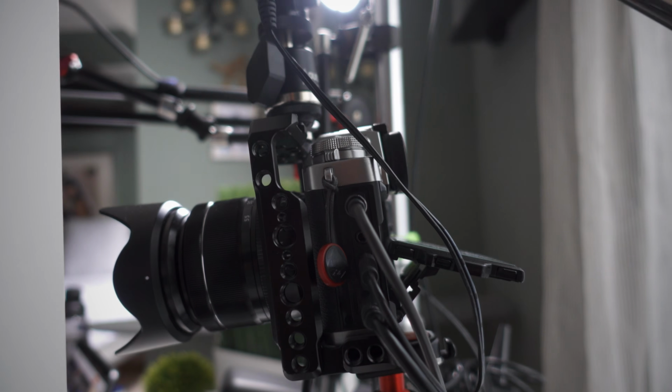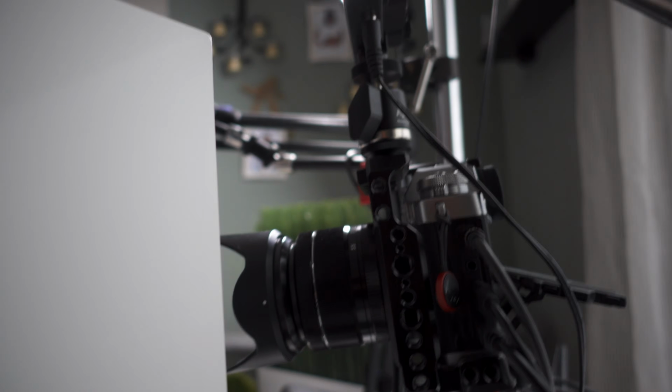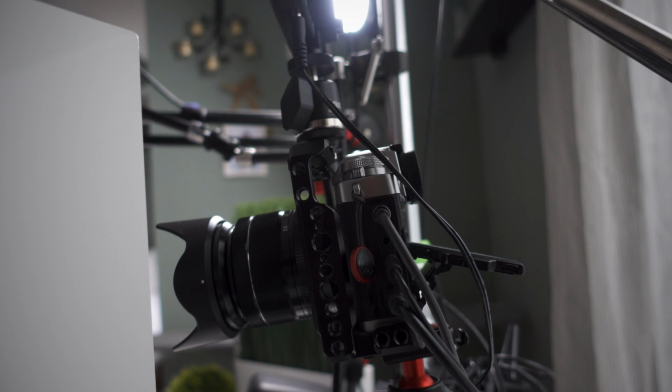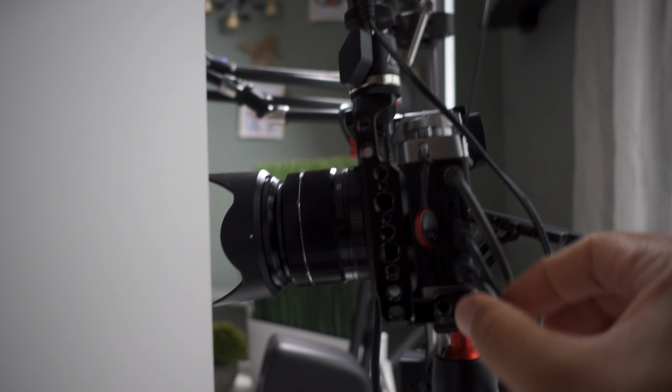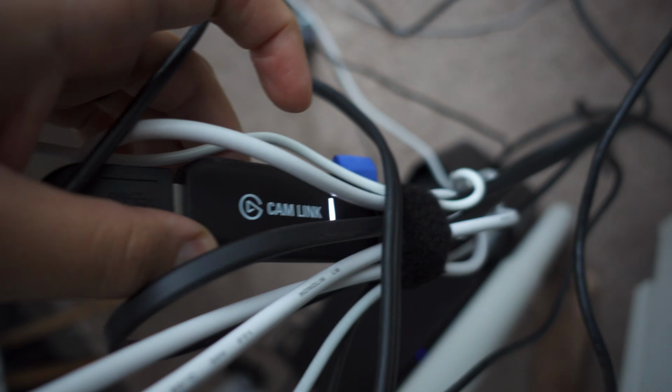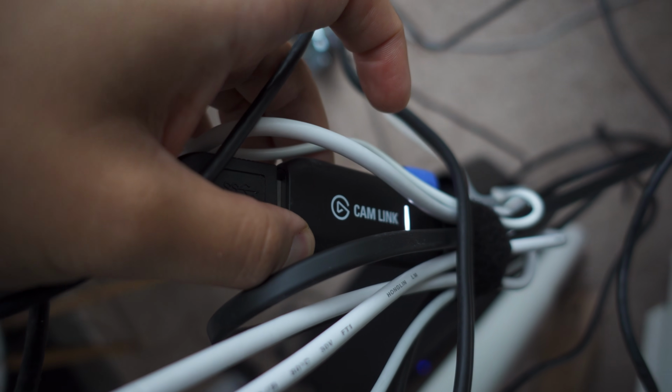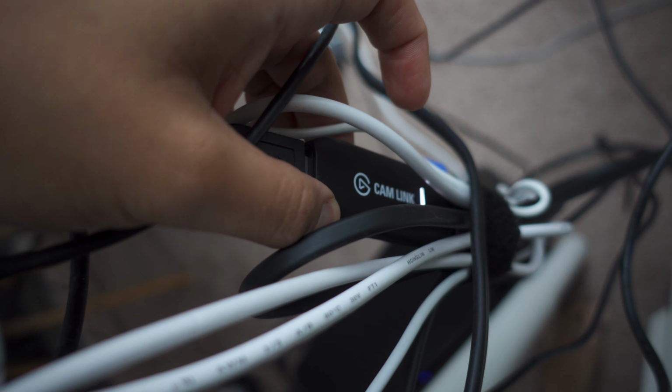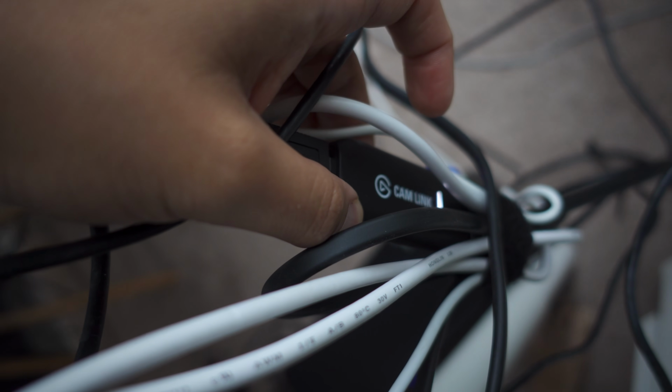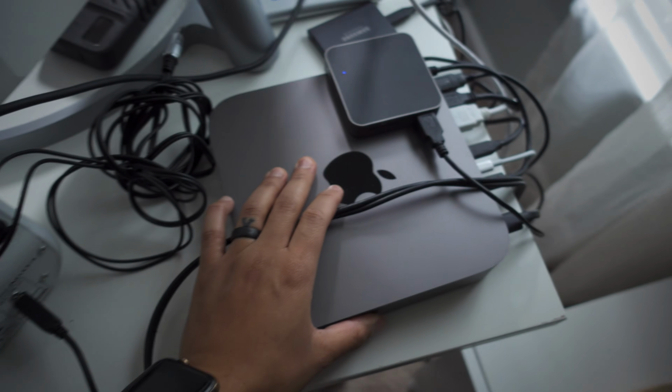Now, I have my camera, my Fuji X-T3, and I'm actually using the kit lens right now. And I have that plugged in via HDMI to what they call a capture card. Excuse the wire situation, but yes, I'm using Elgato's Cam Link, which connects my Fuji X-T3 all the way into my 2020 Mac Mini. And so I have all of that connected to my Mac Mini, and let me show you what I got going on as far as lighting.